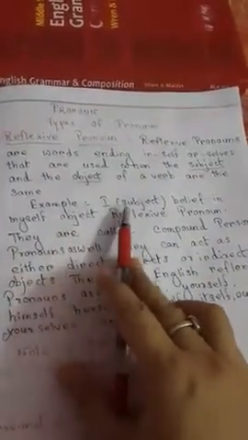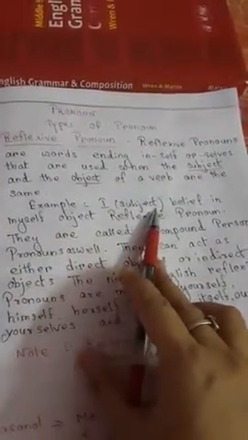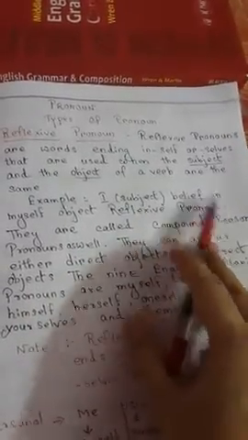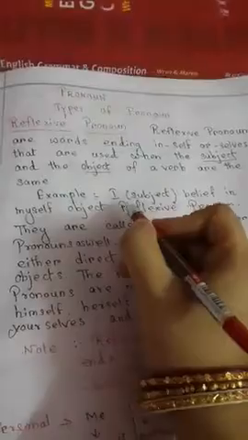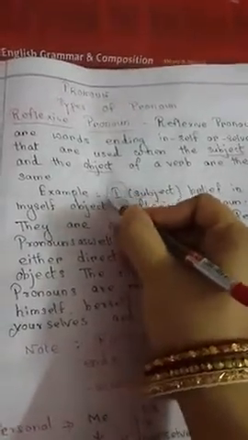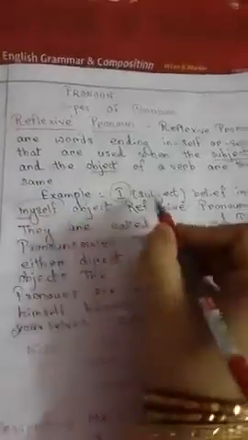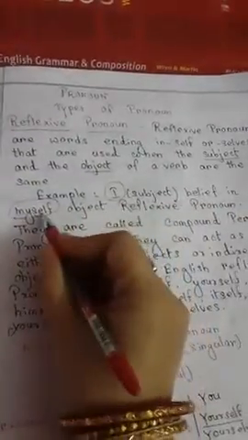For example, I believe in myself. Here I is the subject and myself is the object. Okay, I believe in myself.